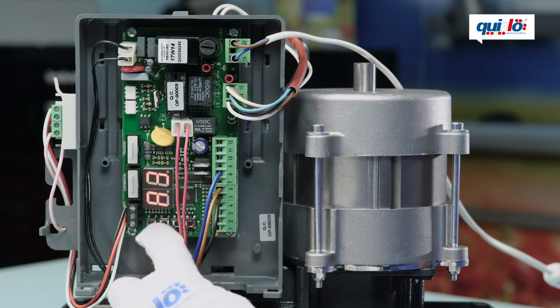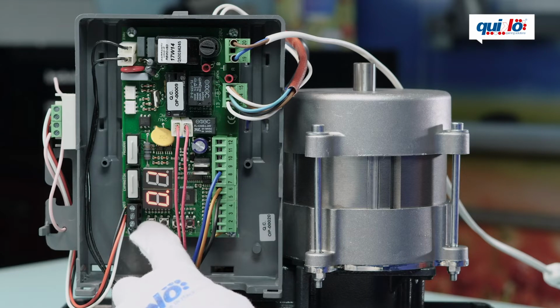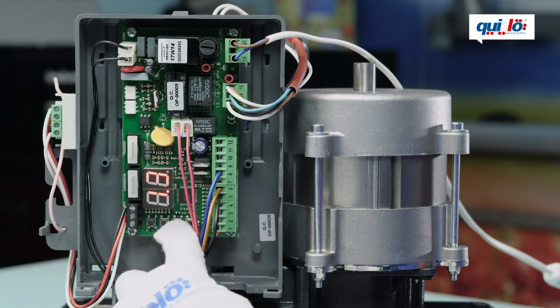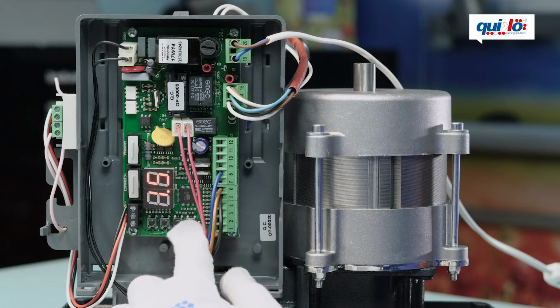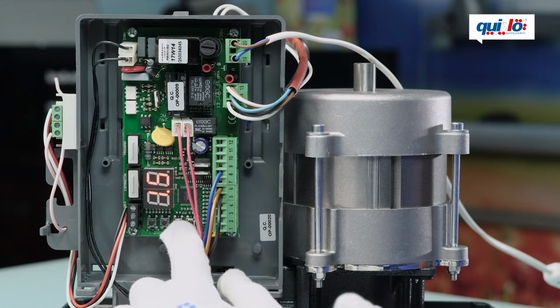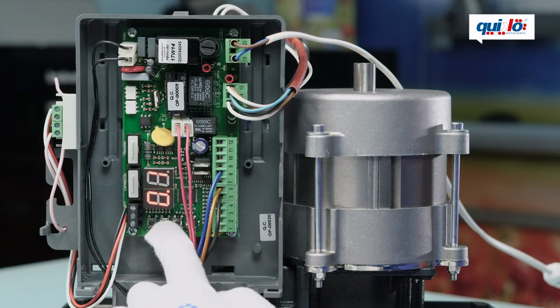For example, A3 is startup time. It is the time from 0.1 seconds to 1.5 seconds that the control board takes to give maximum power to the motor. So if you want soft start, you need to set the A3 parameter to 1.5. The motor will start soft and reach the maximum power in 1.5 seconds. Per standard, the A3 parameter is settled at 0.1 seconds.